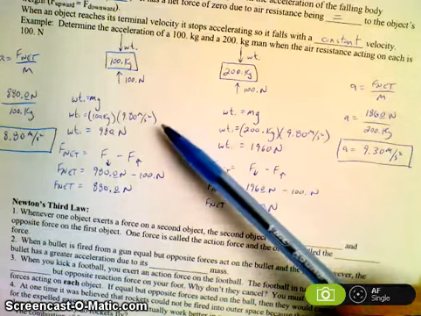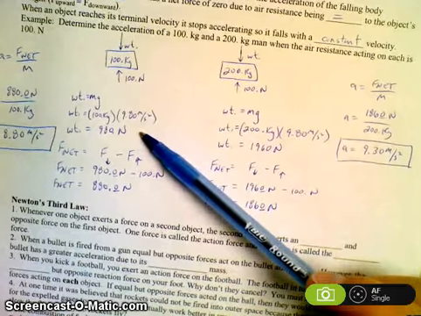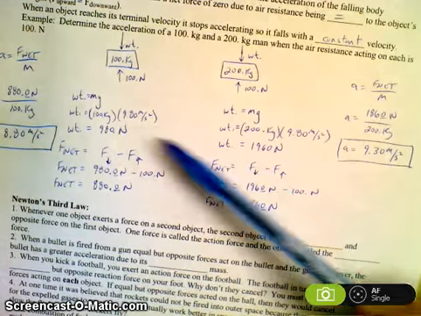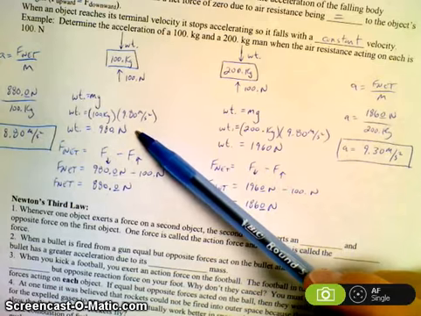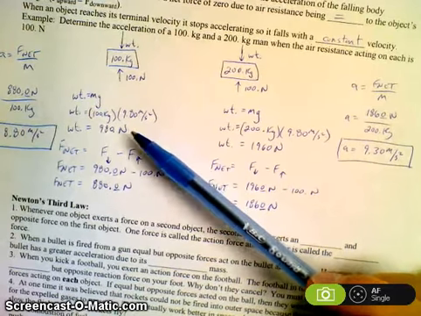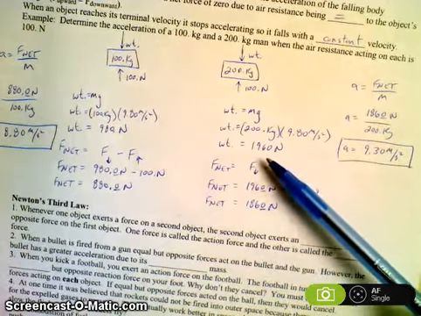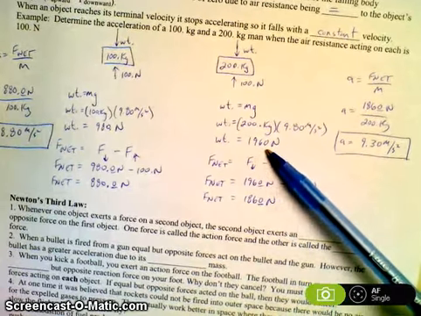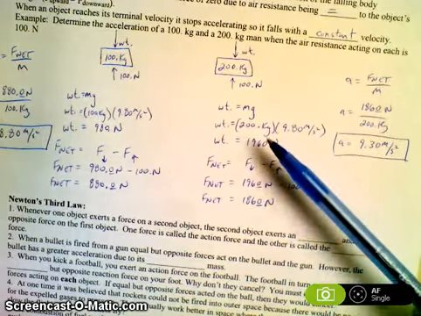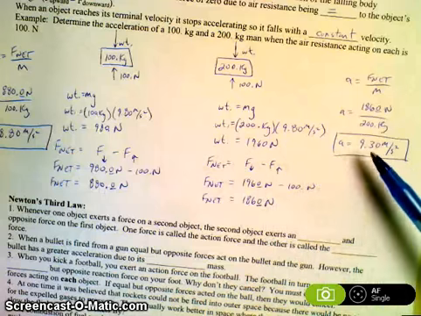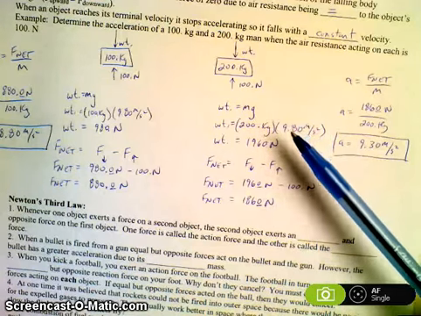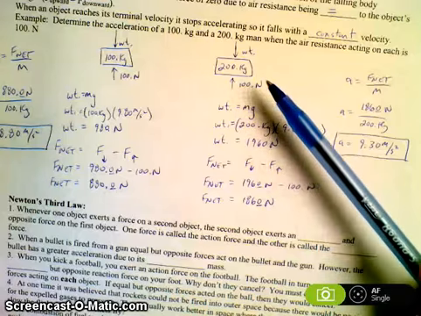So again, this only had to reach an air resistance of 980 newtons to slow it to terminal velocity. Or not really slow it, to actually decrease the acceleration until it's 0. And then this one needs 1960 newtons of air resistance to decrease its acceleration to 0. So again, the heavier item or person in this case is going to reach a greater terminal velocity because of that fact.